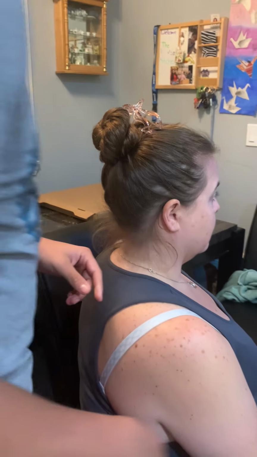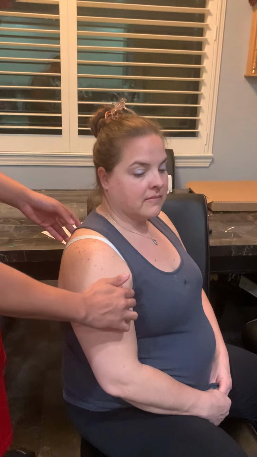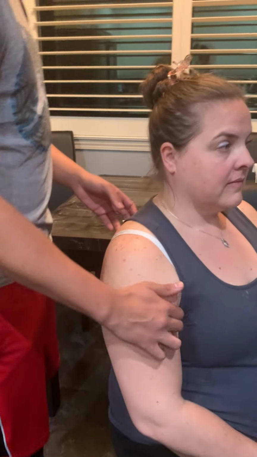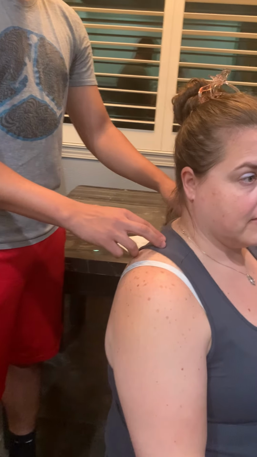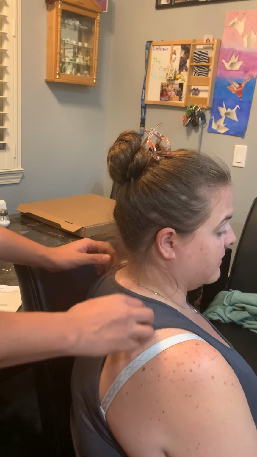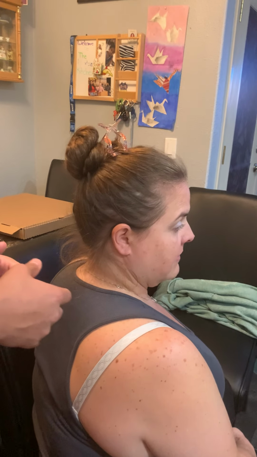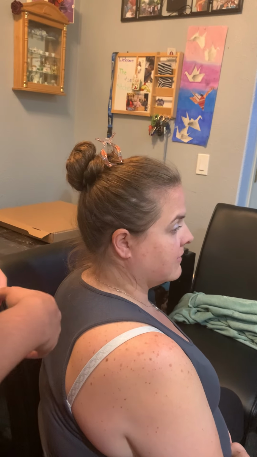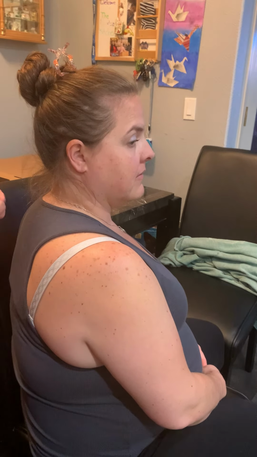Then we have the biceps right here, and the coracobrachialis right here. Then we have the levator scapulae right here, which goes right here. And go ahead and shrug. That's what allows you to get shoulder elevation. Then we have the serratus anterior, which is down here, and it's these finger type muscles.